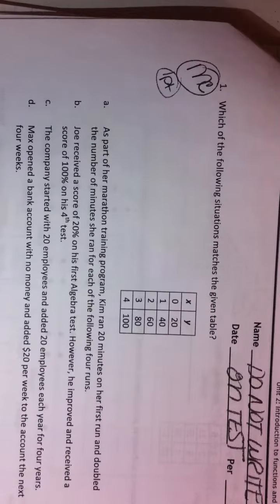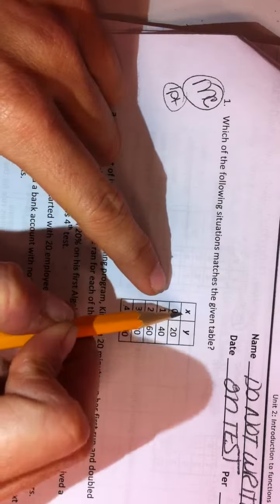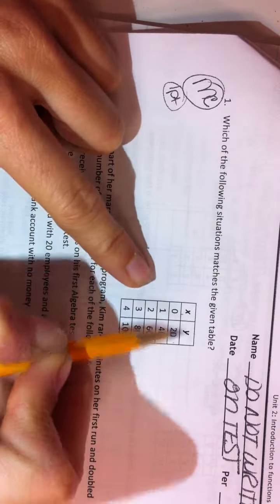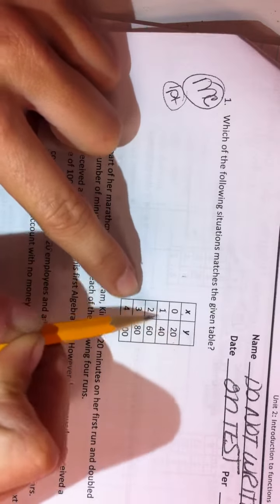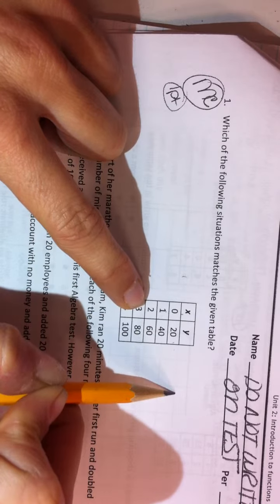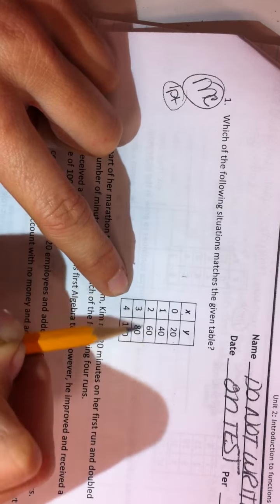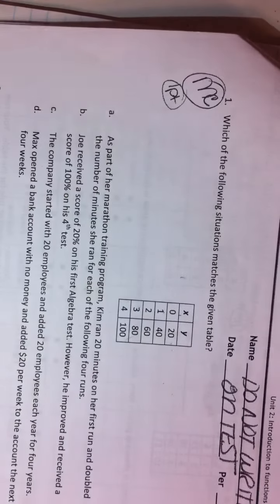So let's do a couple of these, and then I'll make a different video for probably each 5 questions. Which of the following solutions matches the given table? Well, my input is 0 when my output is 20. If my input is 1, I get out a 40. If I put a 2 in, my machine puts out a 60. If I put in a 3, I get out a y. When x is 4, y is 100. Okay? Well, let's think about it.